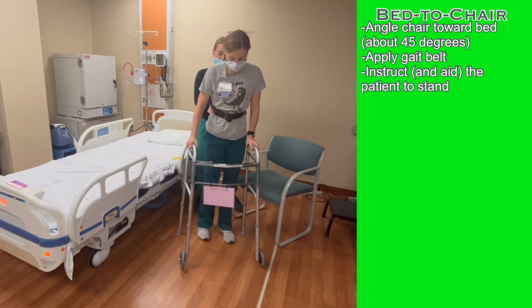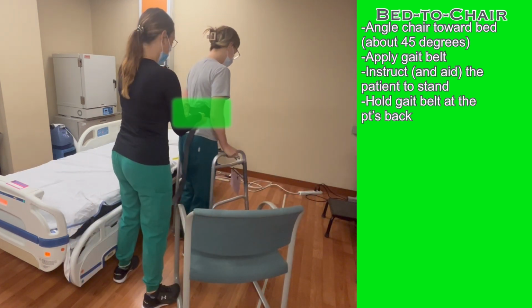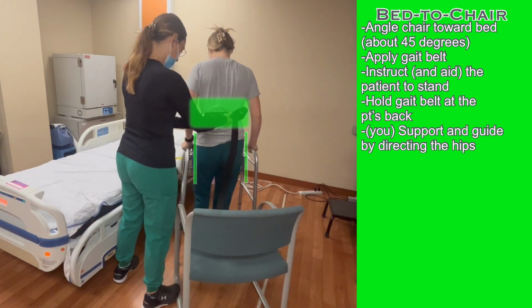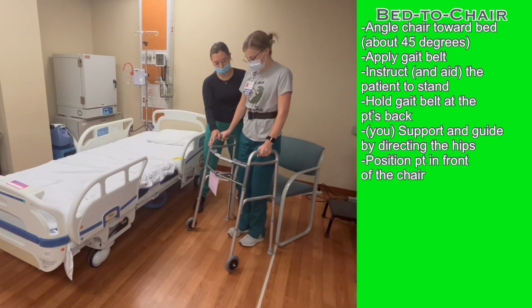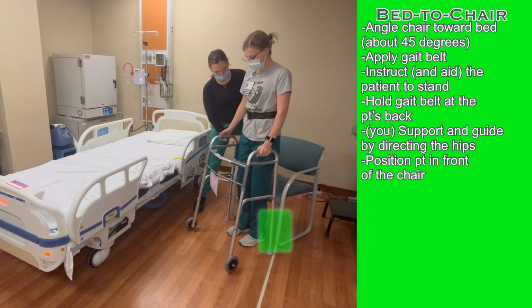Help the patient by supporting from the gait belt and holding it in the back of the patient, and guiding from the hips. Guide them as they turn their walker until they are in position in front of the chair. The patient should be directly in front of the chair, with the back of their legs almost touching it. The walker should be directly in front of the patient, nice and close, also nearly touching the chair.